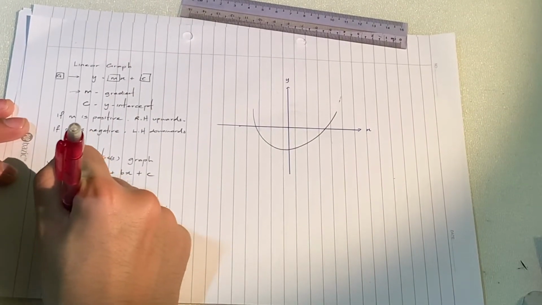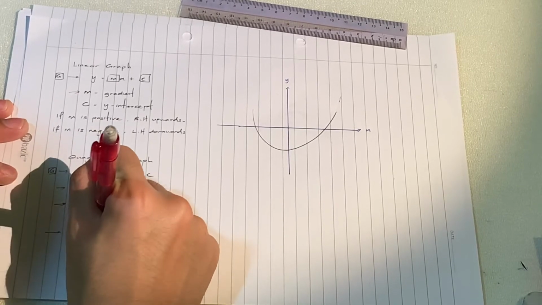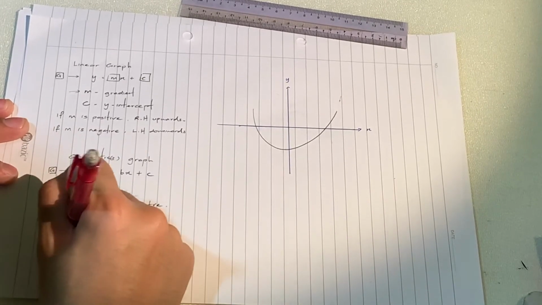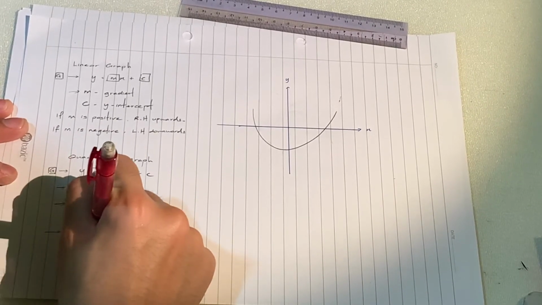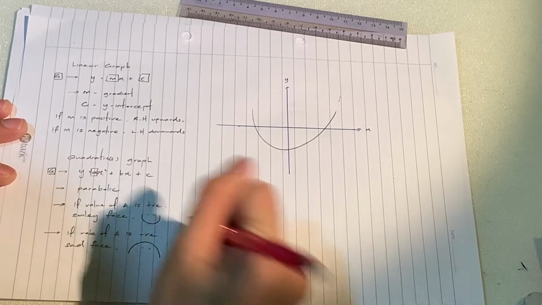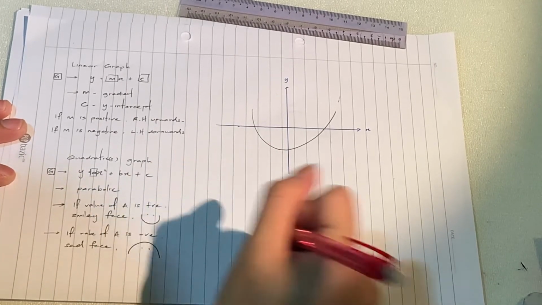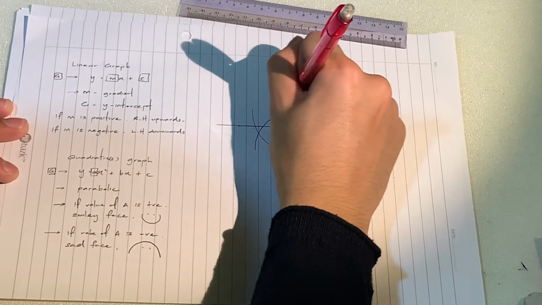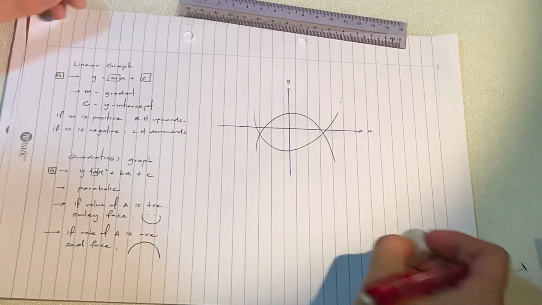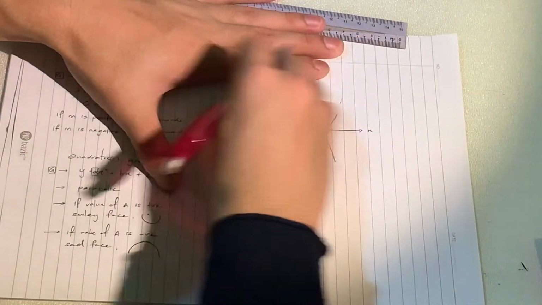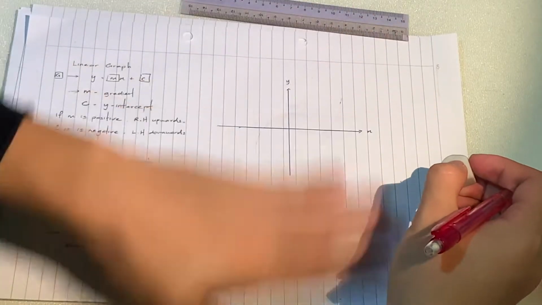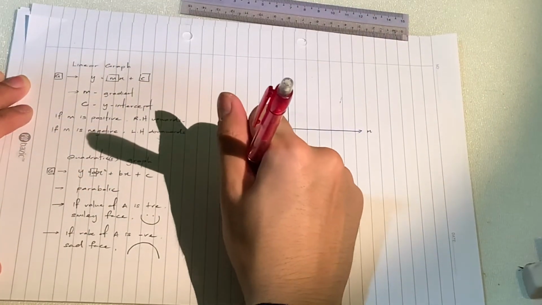However, if the value of a is negative, which means sad face, right? How do you draw a sad face? An inverted U shape, right? So this one will be a sad face. Okay? That's it for quadratics. Now let's look into a small special one, which is your cubic graph.